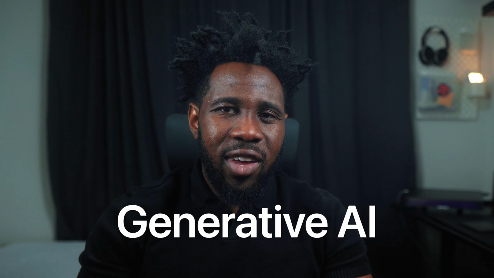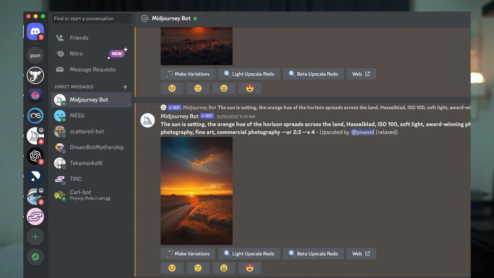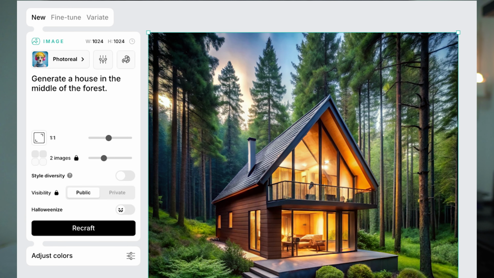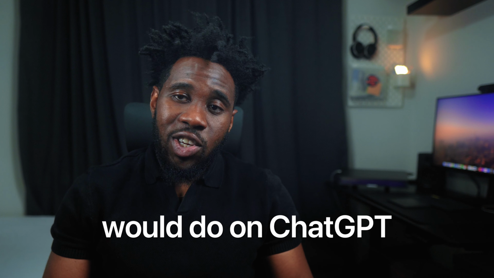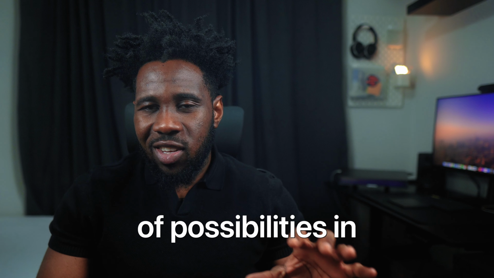Creating art with generative AI has evolved so much in the last 18 months, from the struggle of writing Midjourney prompts in a Discord server to describing the kind of art and illustration that you want to create in a highly intuitive AI tool, just like you would do on ChatGPT or Chrome. This is opening a whole new world of possibilities in the creative space.